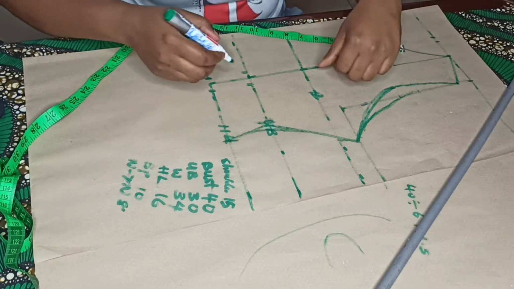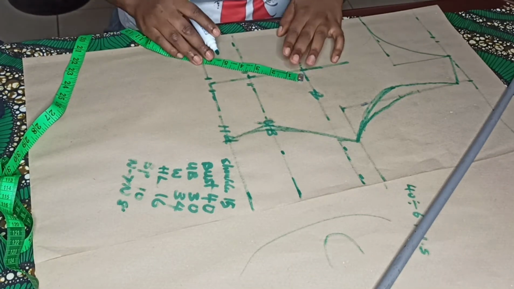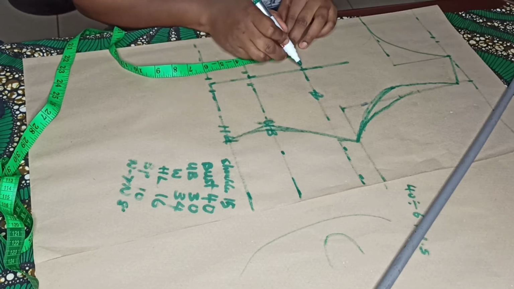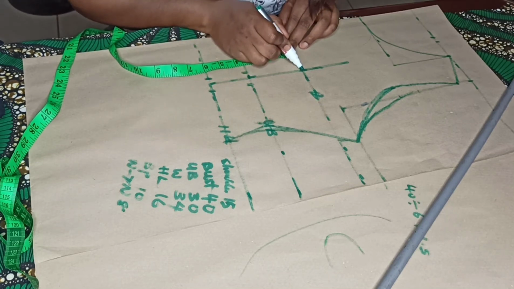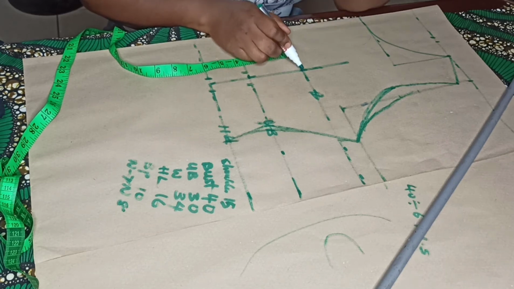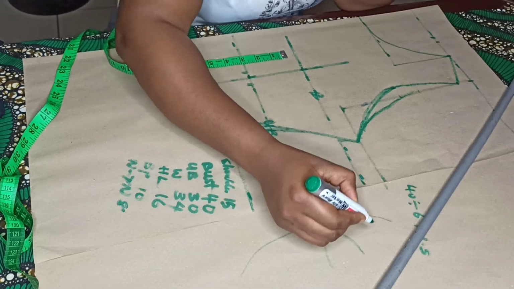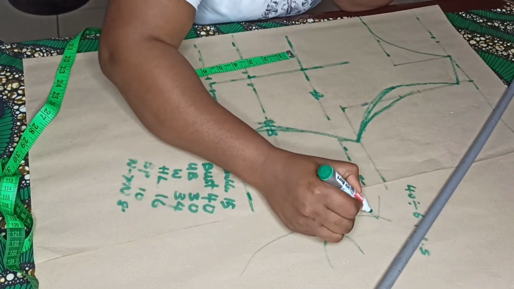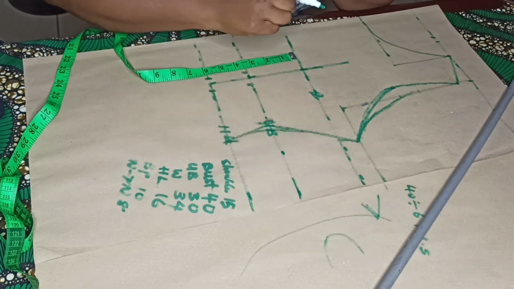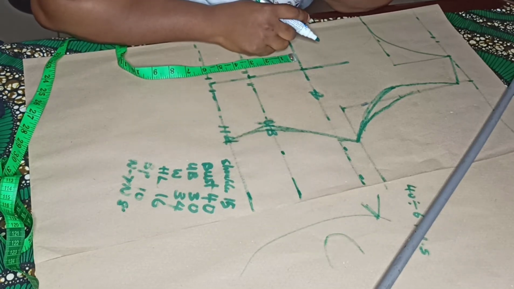So what do we now do? If you take it directly to your bust point, it's going to make your bust point very pointy. Did you hear me? That's how you see some dresses when they make it, the bust points are pointed this way, like a triangle sharp edge.